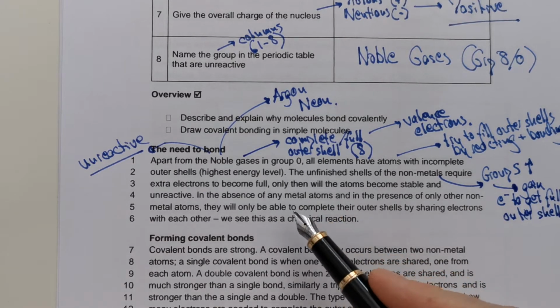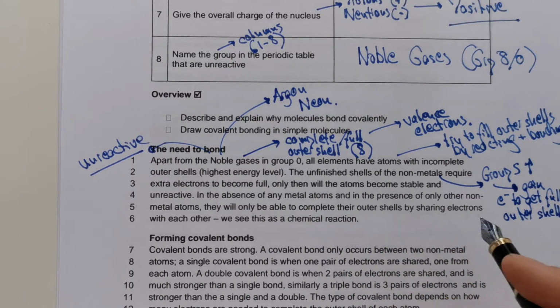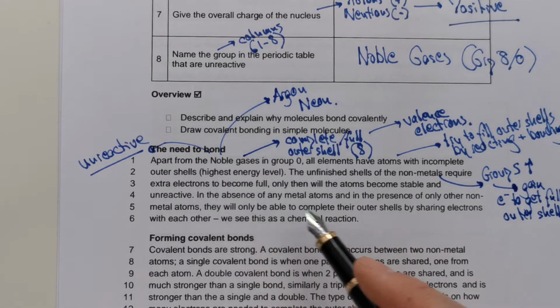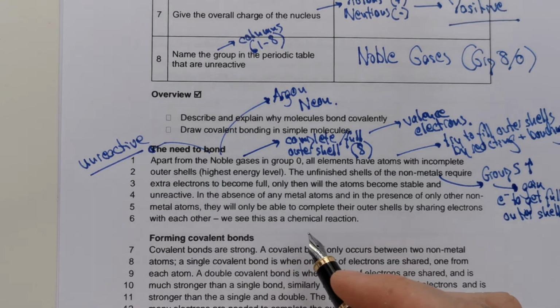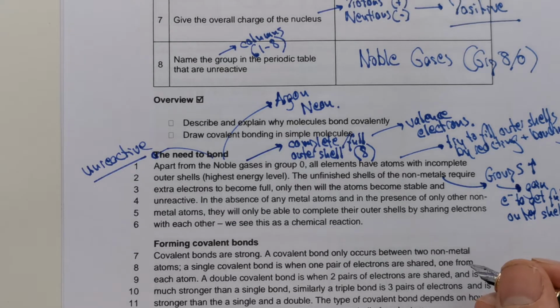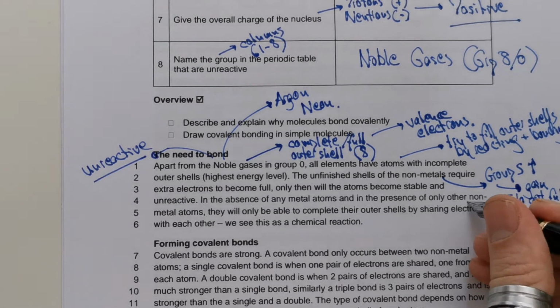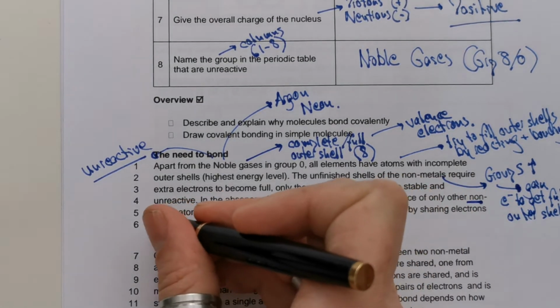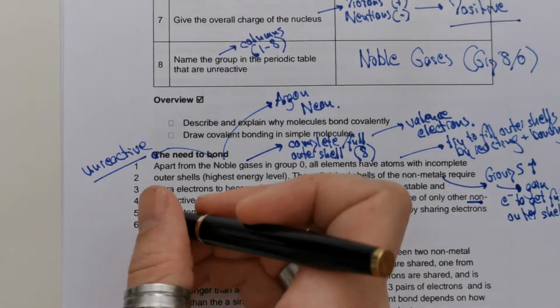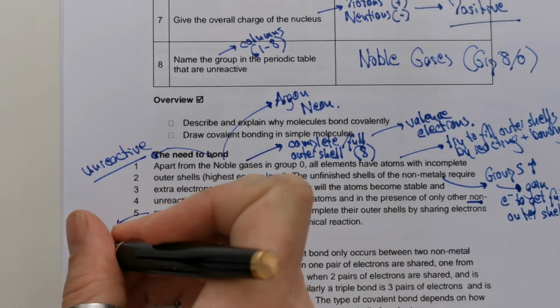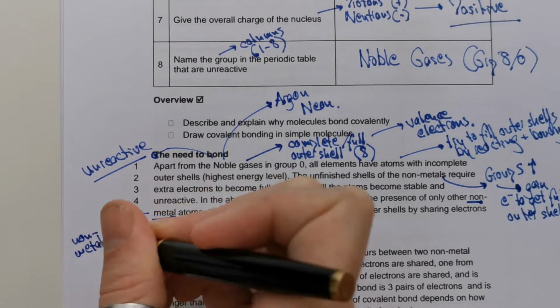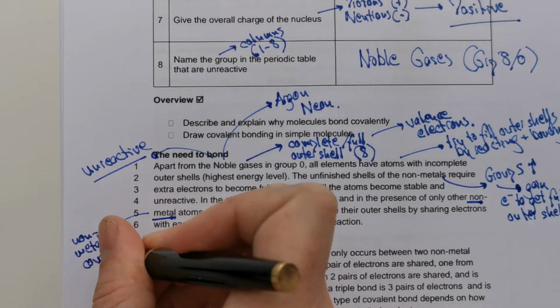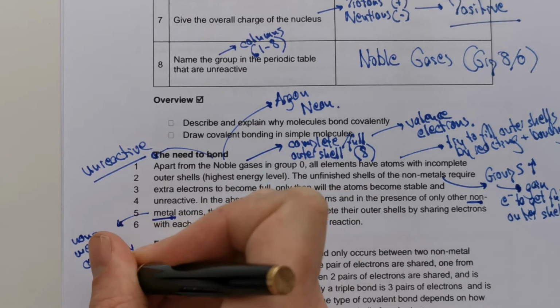And then in the absence of any metal atoms and in the presence of other non-metal atoms, they will only be able to complete their outer shells by sharing electrons with each other. We see this as a chemical reaction. So, two key attributes here about covalent bonding. It's between non-metal atoms. So, non-metals covalently bond.